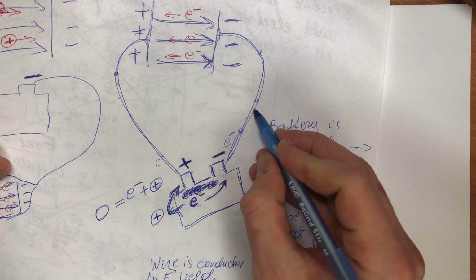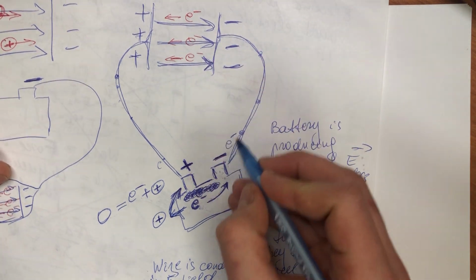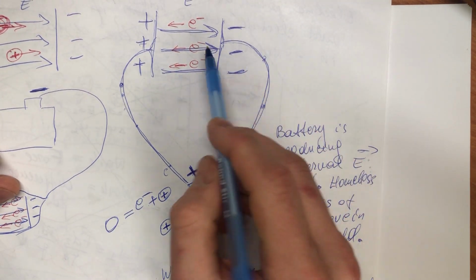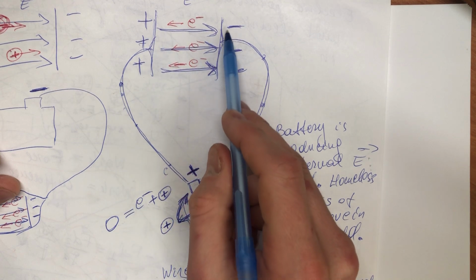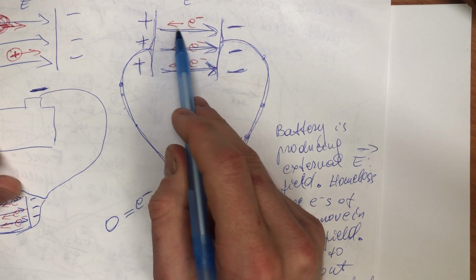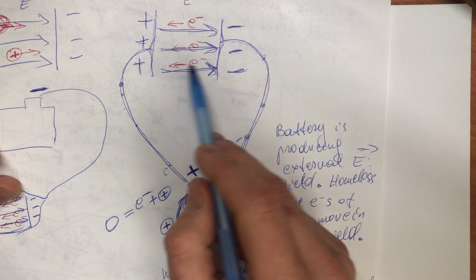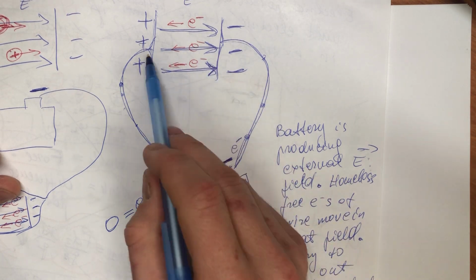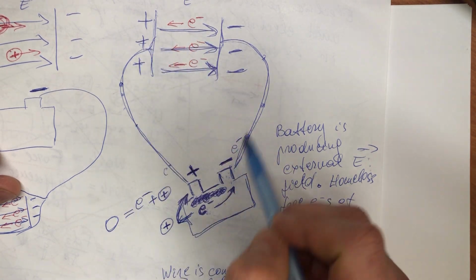At each particular point in the wire, this thing is happening: there is an external electric field and electrons are moving in this direction, from minus to plus.